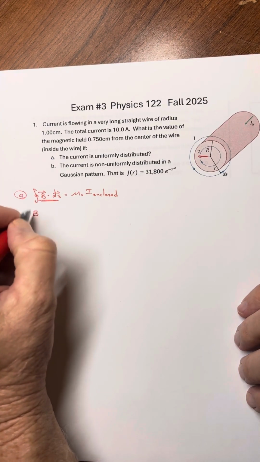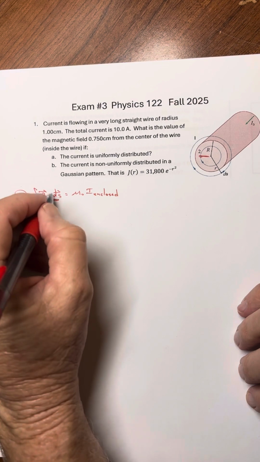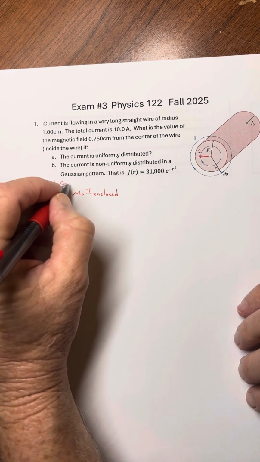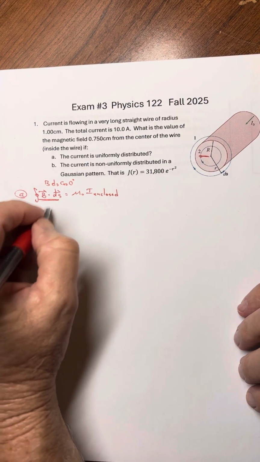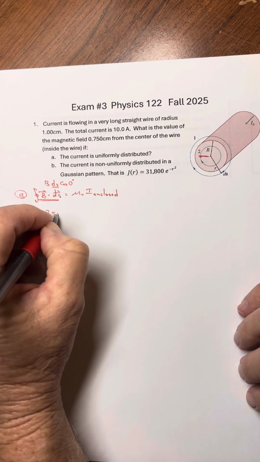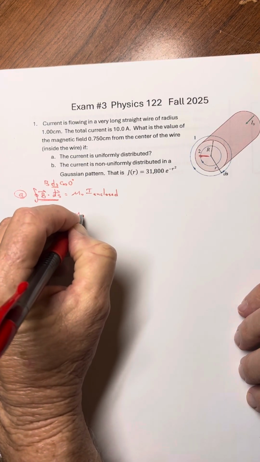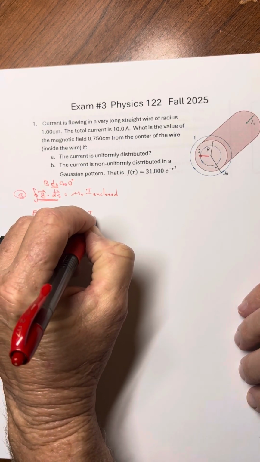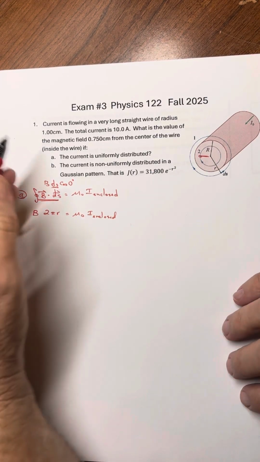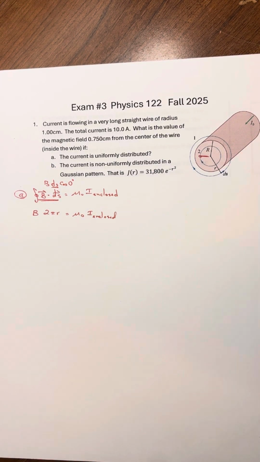And this is probably the easier part. From symmetry, we could say B is a constant, so we pull it out. Also from symmetry, we would argue that this is cosine of 0 degrees. Then we just have an integral of ds, which is 2 pi r, and that just equals mu naught times the current enclosed. And we can use that for both part A and part B. So we'll jump back to that for part B.